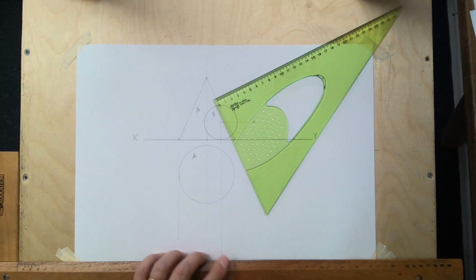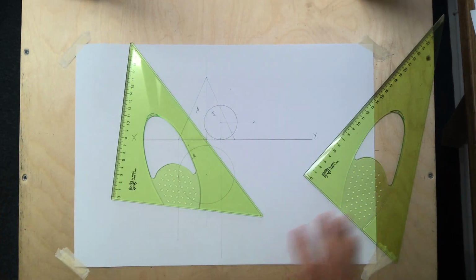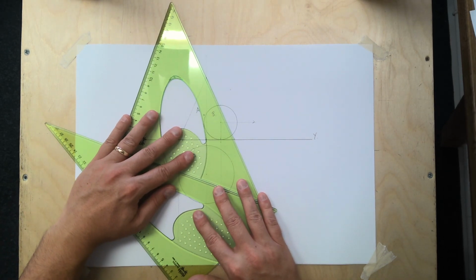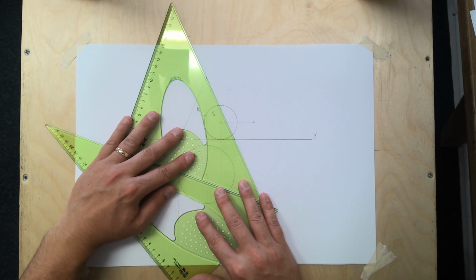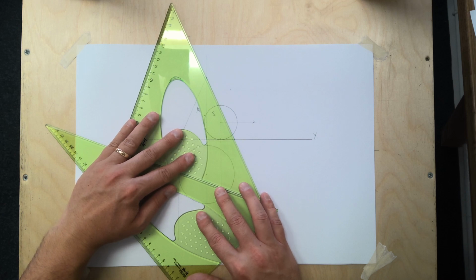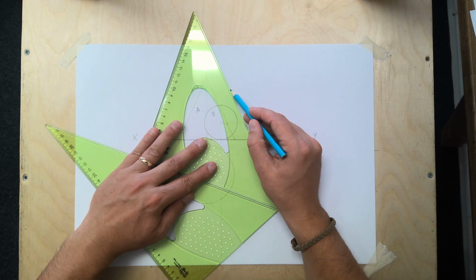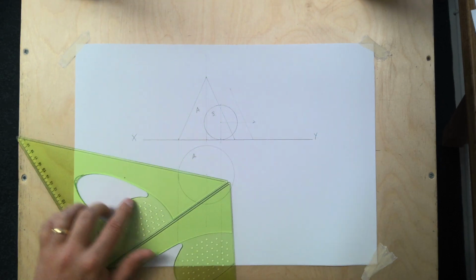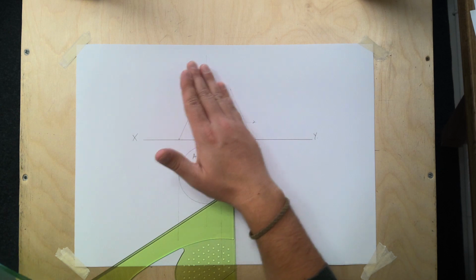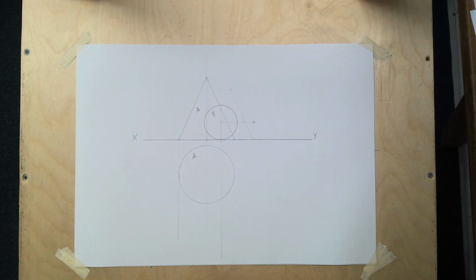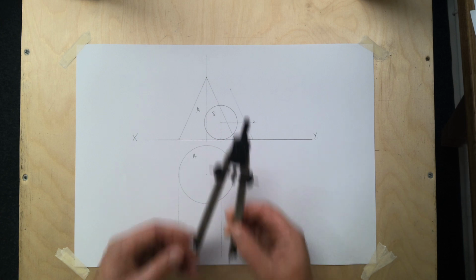Because the sphere is resting against the cone, it should have its center point 24 millimeters away. So that is the radius. So parallel off the edge of the cone, out 24 millimeters, bring them down. Where they cross over, that is the center point.